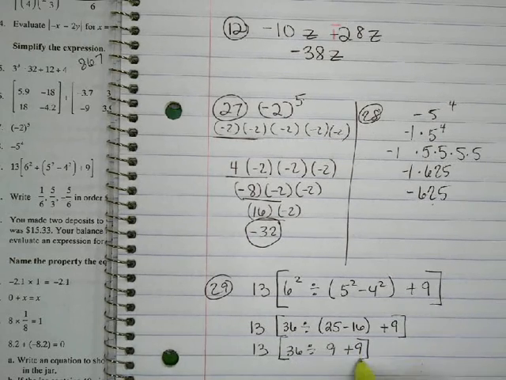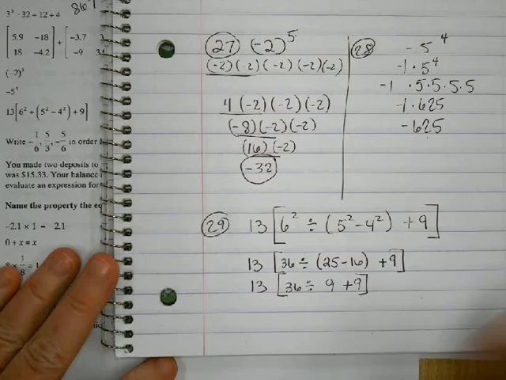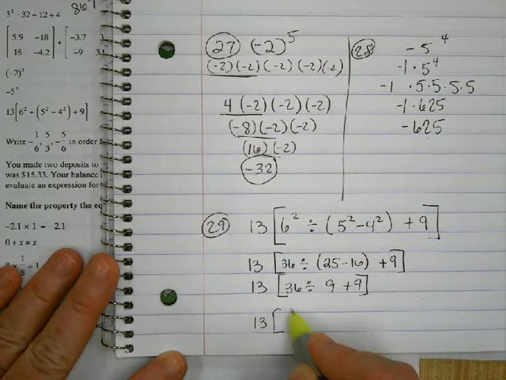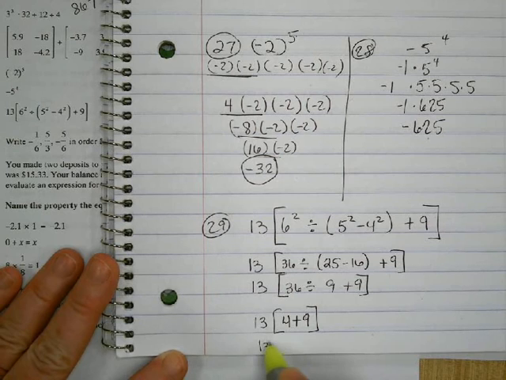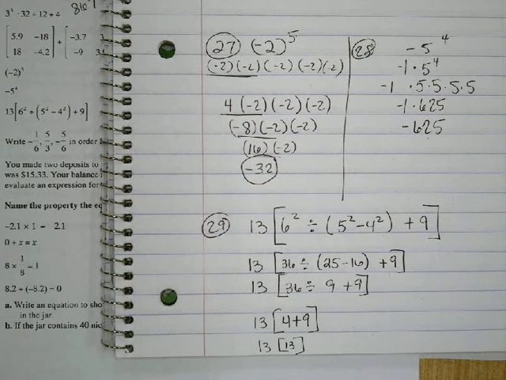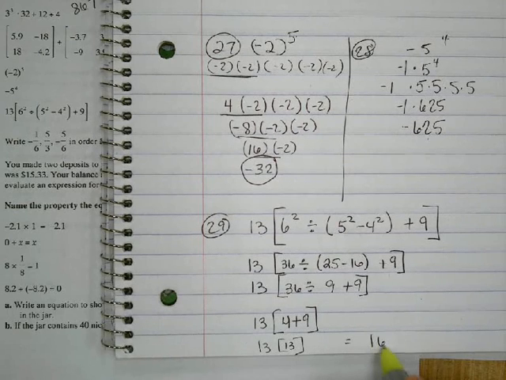Now do the division first. 13 times 4 plus 9. So this is 13 times 13. And the answer to number 29 is 169.